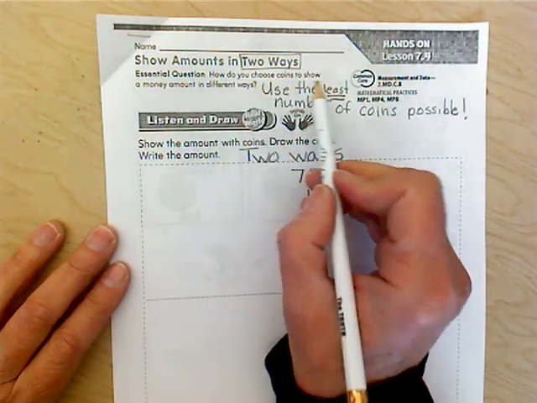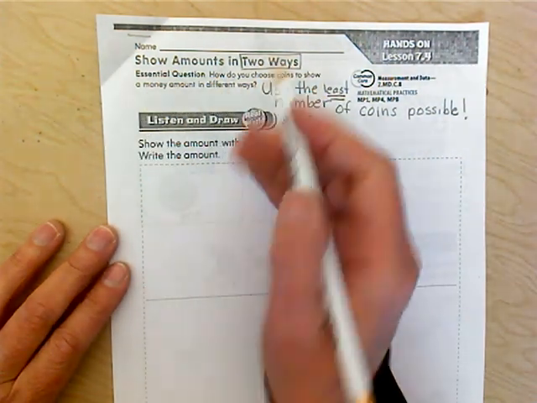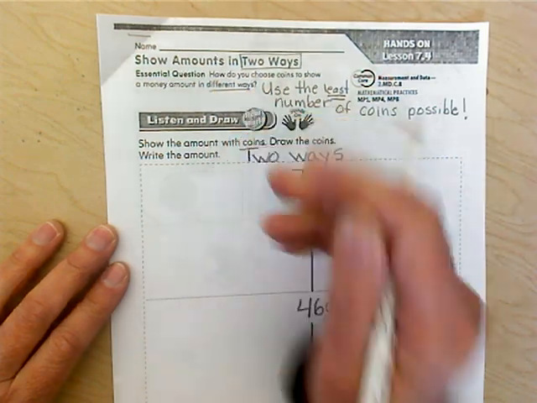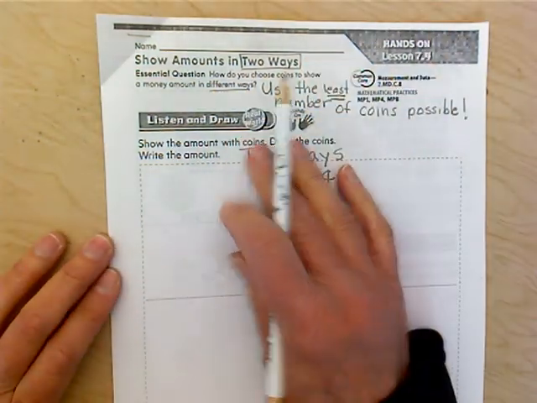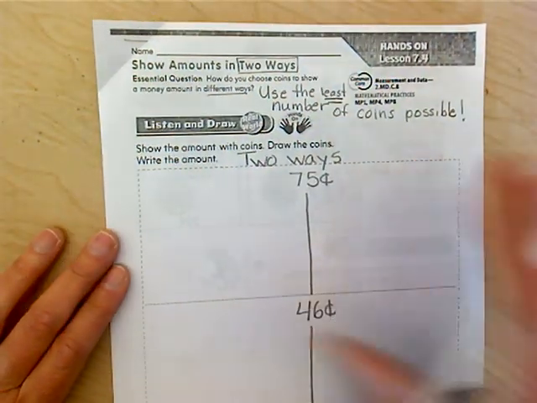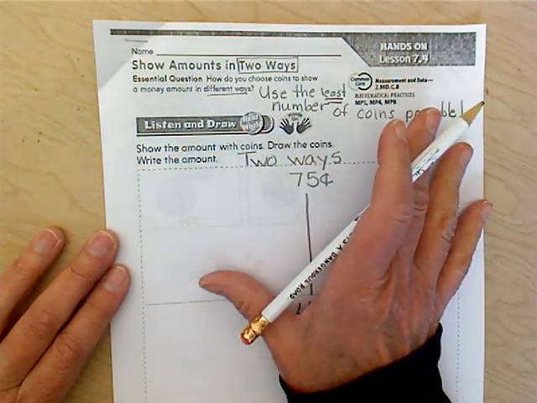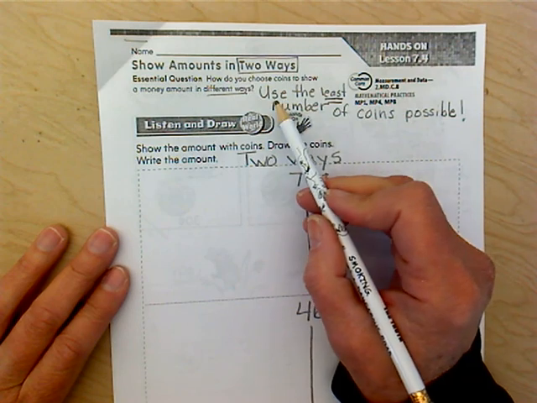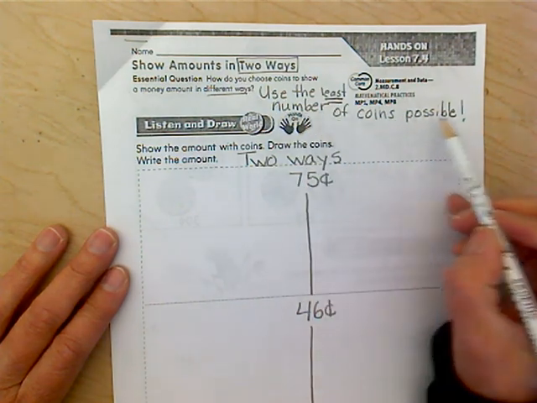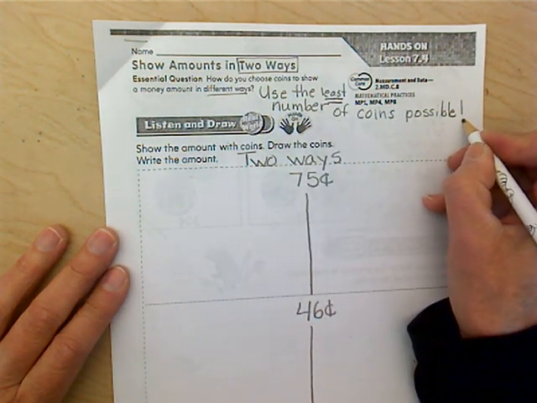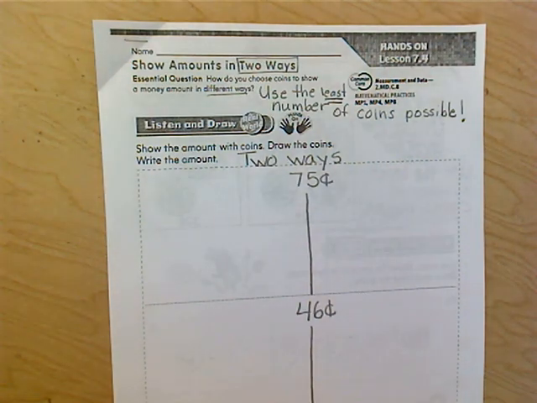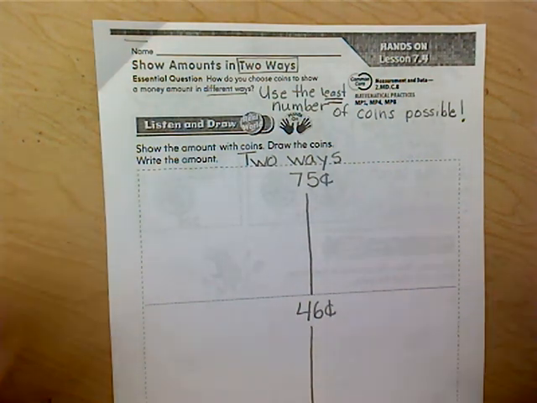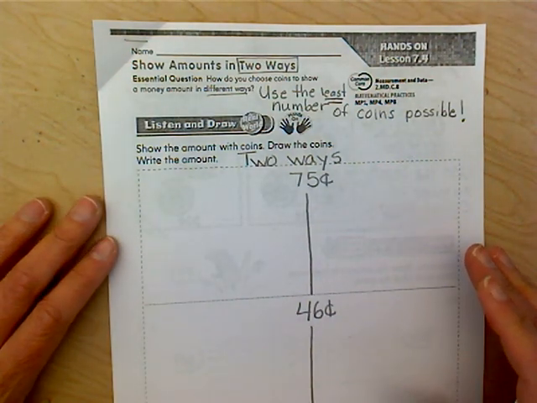How do you choose coins to show the amount of money in different ways? And we're going to be looking for two ways. And just to get this lesson started, I want to tell you that each time you choose the coins for this assignment, you're going to use the least number of coins possible. So you're going to show it two ways, but you want to show it with the fewest coins that you possibly can.